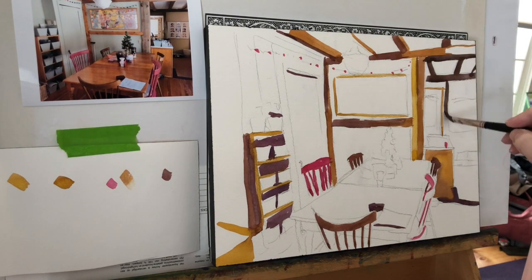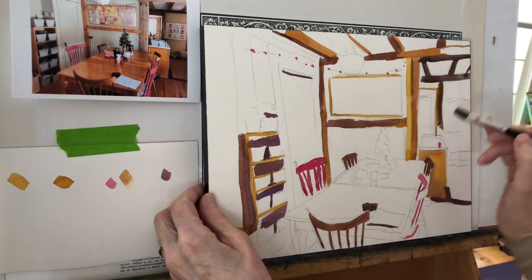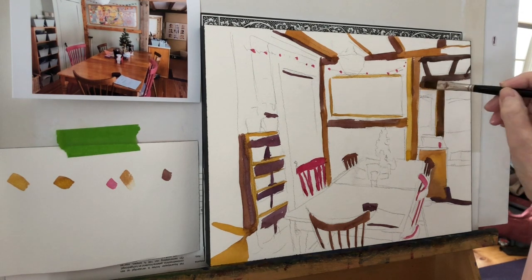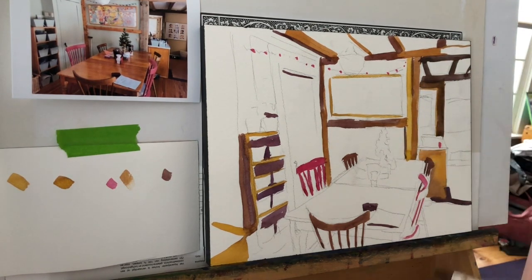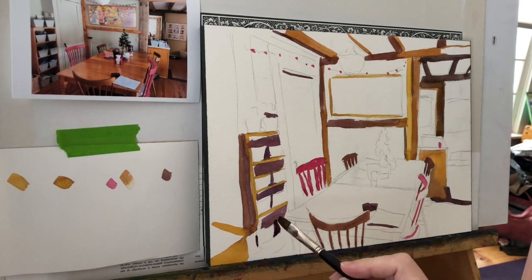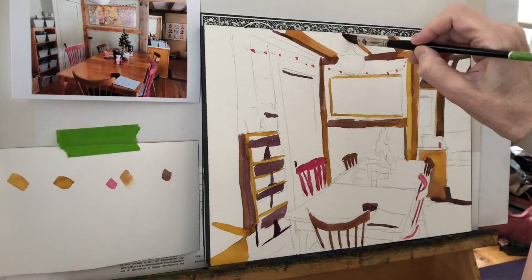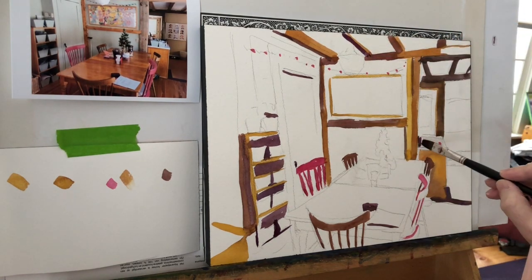Because ultimately, what I'm trying to do is make it look like there's space on a flat piece of paper. And we all know this is a two-dimensional surface, so you have to create the illusion. One way to create the illusion is by making things look like they have volume. So that's what I'm trying to do here, establishing those darks and simplifying forms.